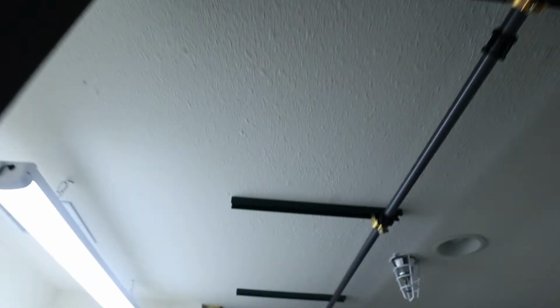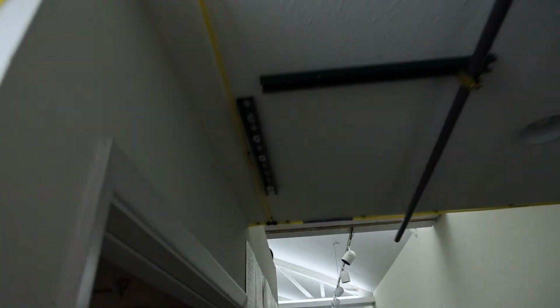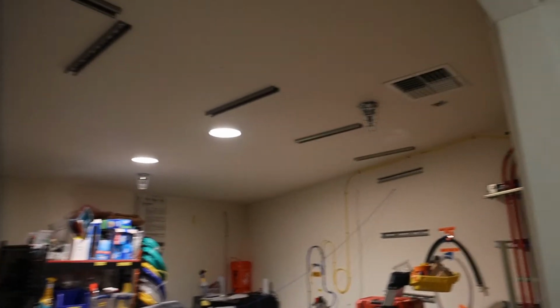So yeah, that unistrut is going to receive all of that PVC that is on the ground there, and that's going to make the cooling loop for this microscope. So what are we doing tonight? We're gonna start, probably not finish, but start putting the PVC on the strut.